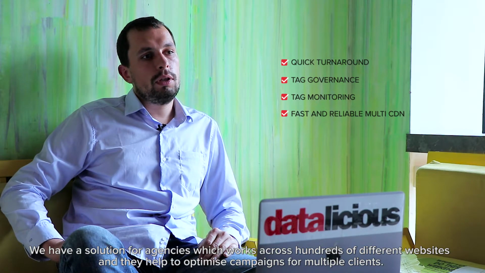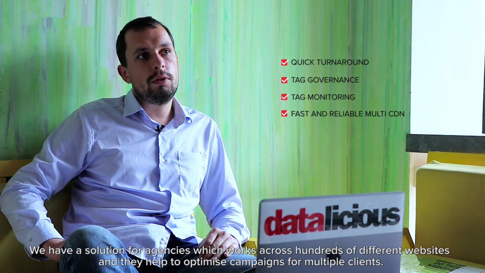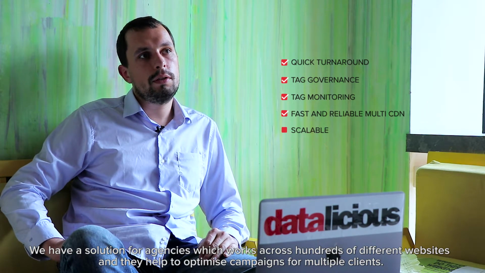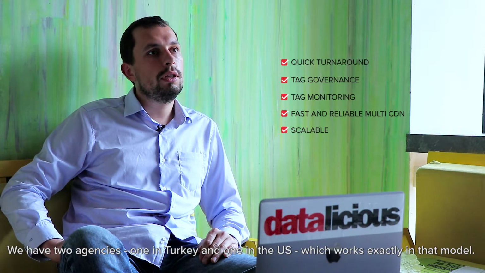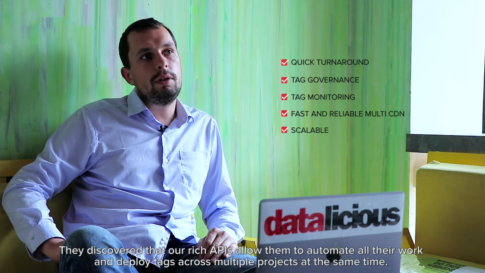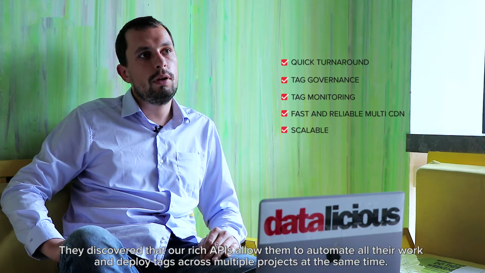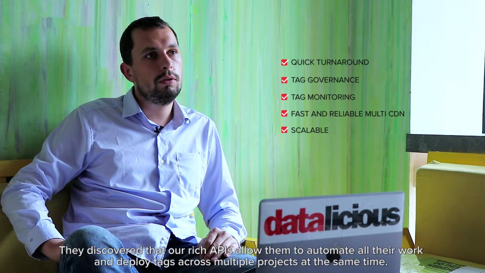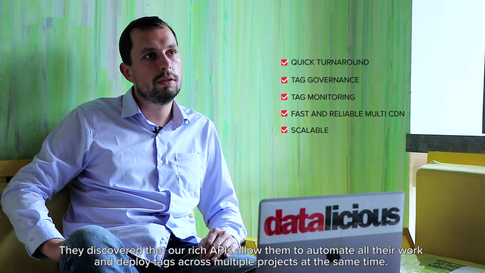We have a solution for agencies which works across hundreds of different websites, and helps them optimize campaigns for multiple clients. We have two agencies, one in Turkey and one in the US, which work exactly in that model. They discovered that our rich APIs allow them to automate all their work and deploy tags across multiple projects at the same time.